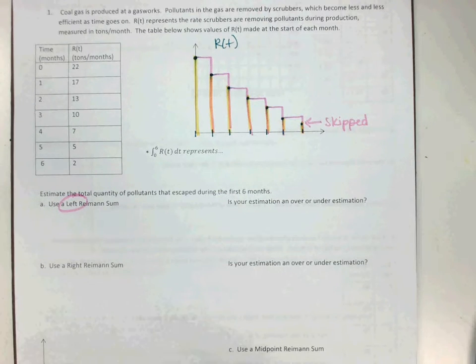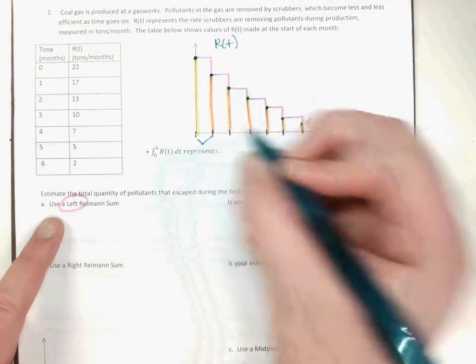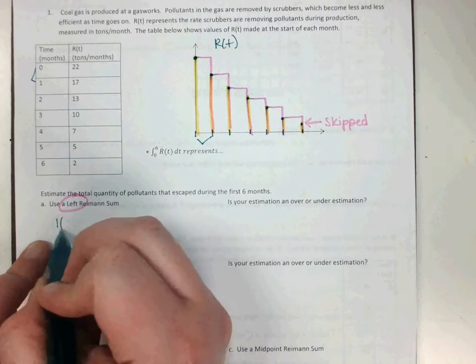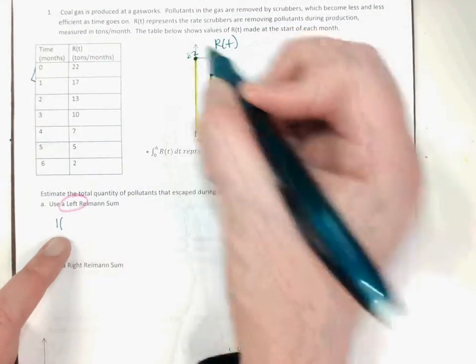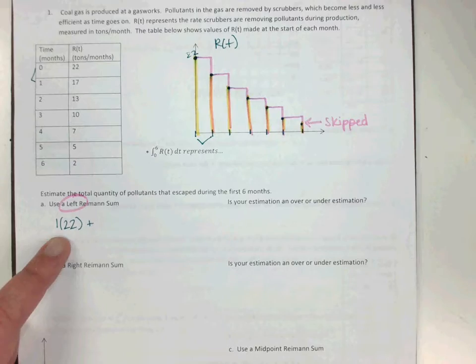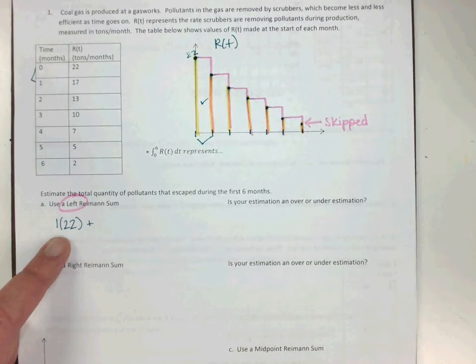Now let's find the areas. Ready? So my first delta x, how wide is it from 0 to 1? 1, multiplied by, what is my y value on the left side? 22. So 1 times 22 plus. Next subinterval, so I'm going to put a little check there. I did A1, now I'm on A2.